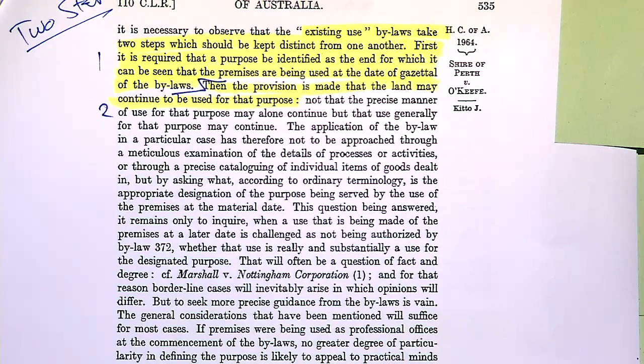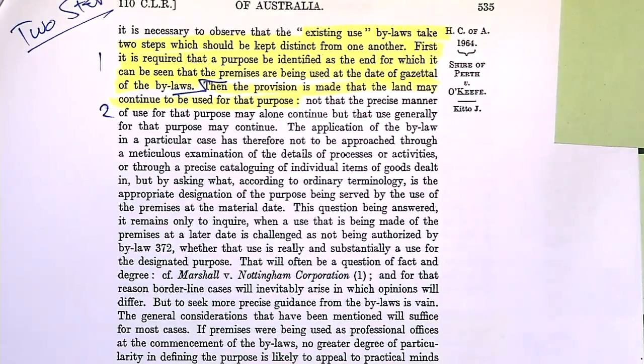And first, it is required that a purpose be identified as the end for which it can be seen that the premises are being used at the gazettal of the bylaws. Not the definition in the use category, but the purpose. Do that. And then you say, well, it could be continued to be used for that purpose rather than the overall use. And perhaps in some cases, conditions might be attached to that depending on how those existing use rights are arrived at. So there's still plenty of grey areas there, because what if their operation started making a bit of money and it got bigger and bigger? So there would be other concerns there. But generally speaking, that sets out the main.